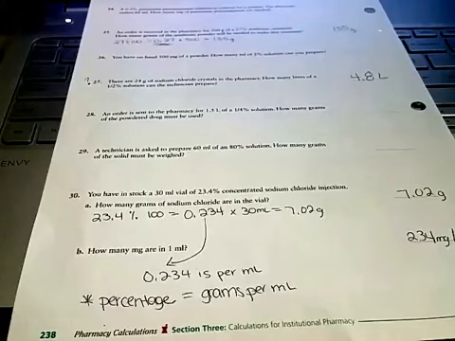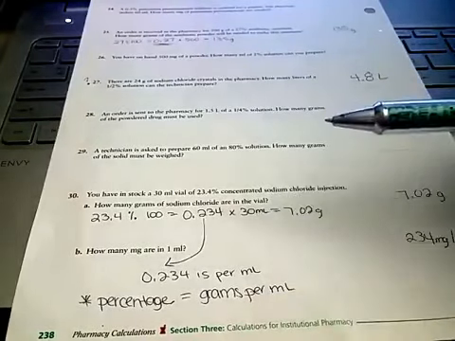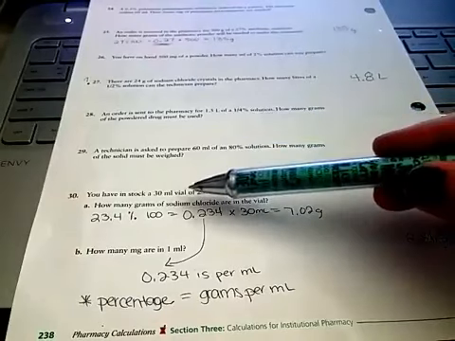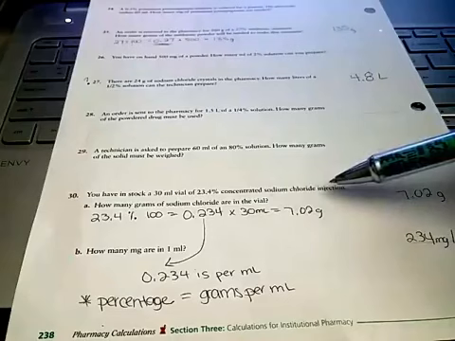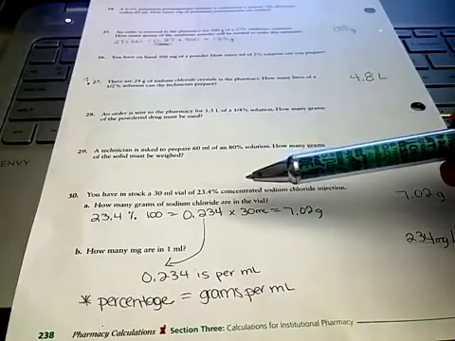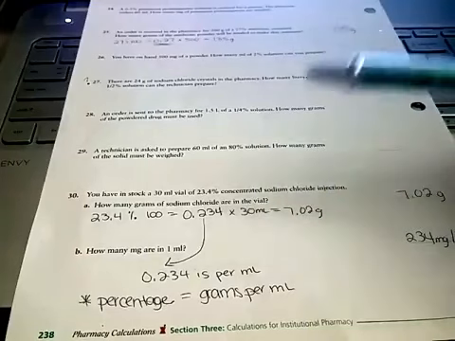Okay, so you need to know how many you're going to include into a 30 ml. You have in stock a 30 ml of 23.4% concentrated sodium chloride injection. How many grams of sodium chloride is in the vial?